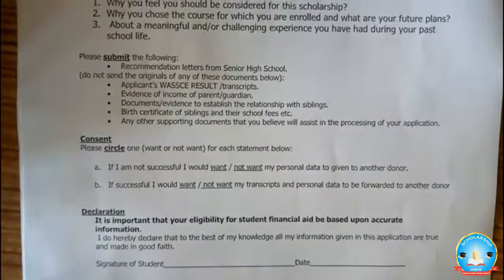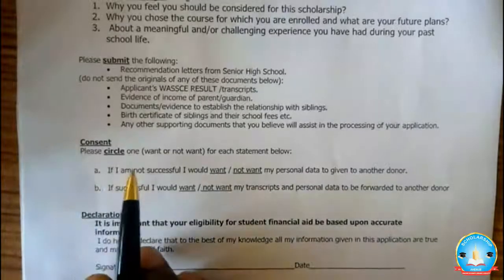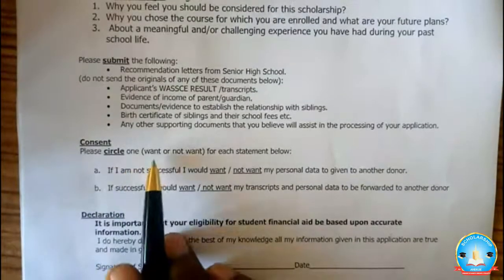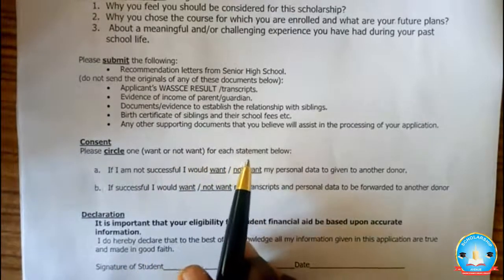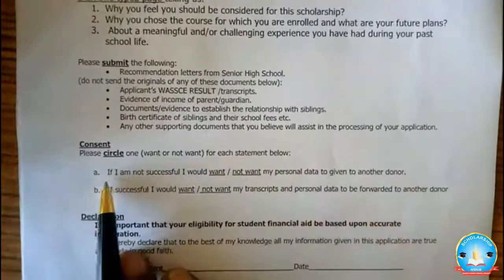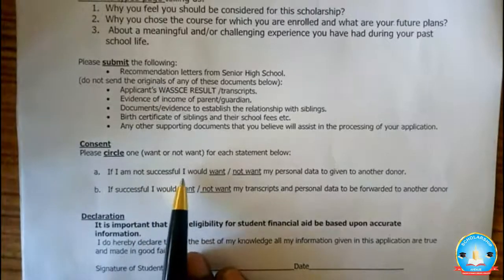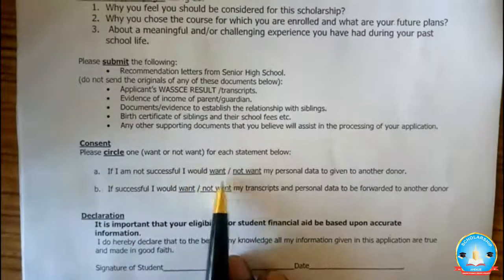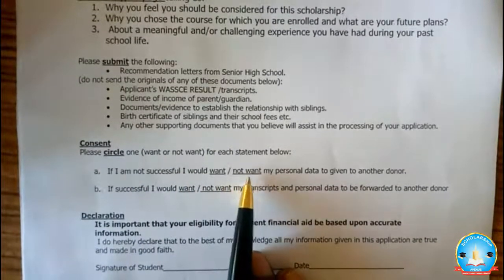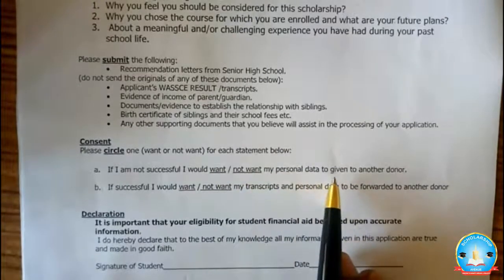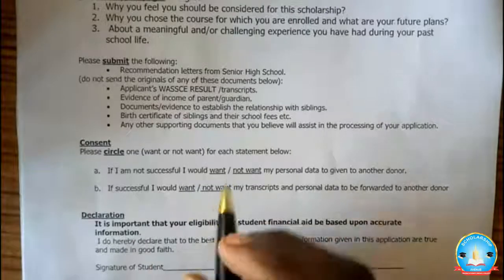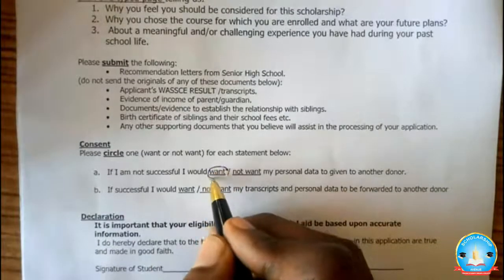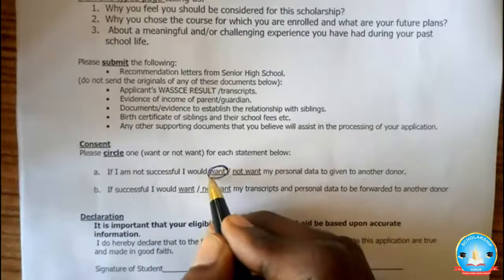Now let's go to the consent. Please circle one, want or not want, for each statement below. So here, A: if I am not successful, I would want or not want my personal data to be given to any other donor. So here you circle. I choose want.